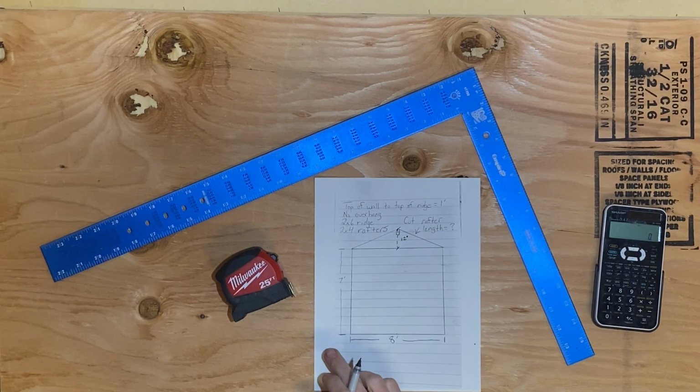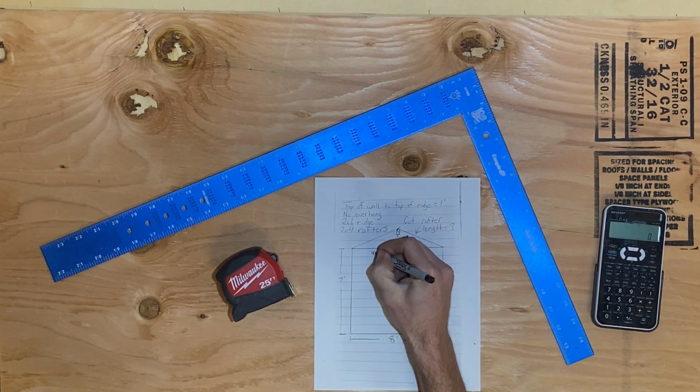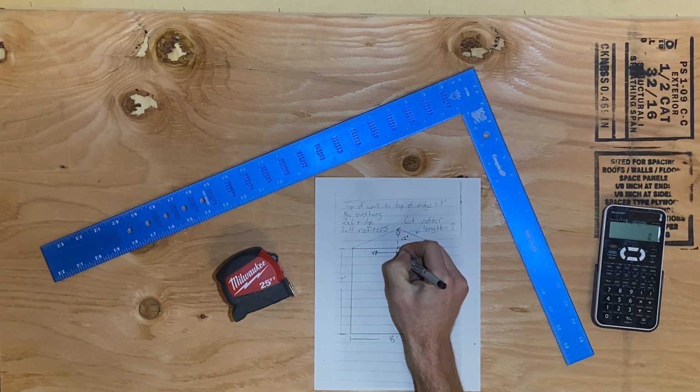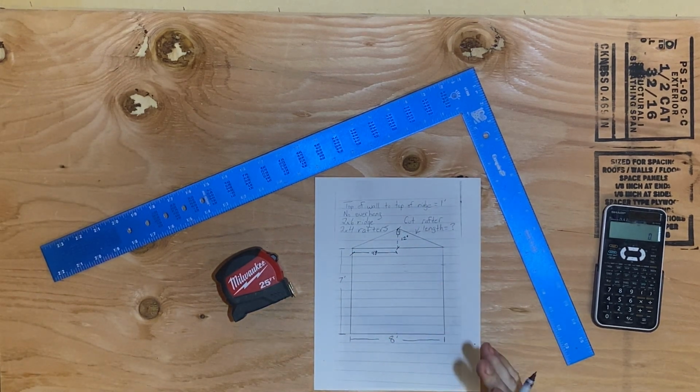Now run is a real simple calculation. It is simply span, which is the overall size of the roof, divided by 2. So 8 feet divided by 2 is 4 feet or 48 inches. That was real simple to find our rise and run.